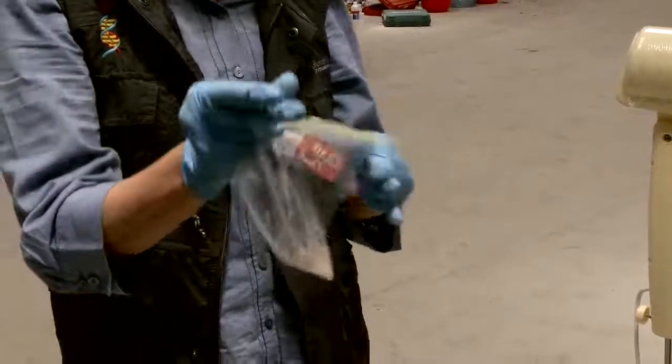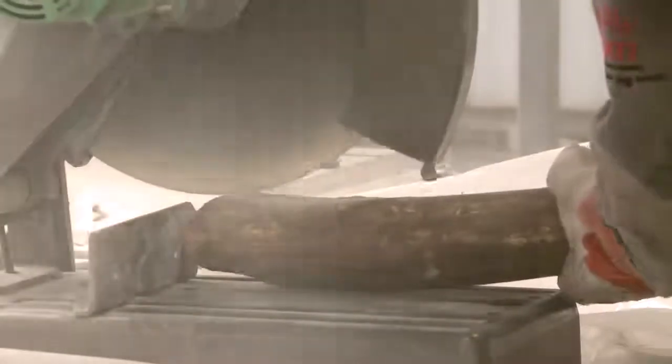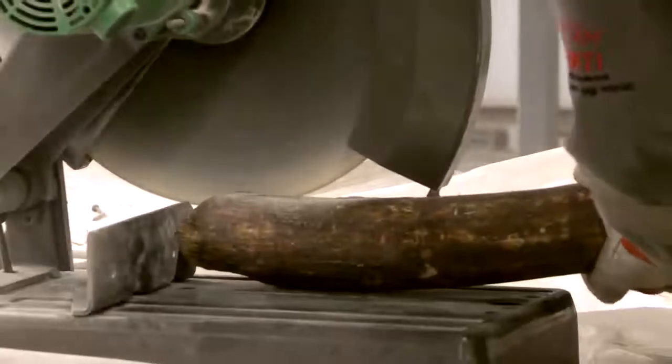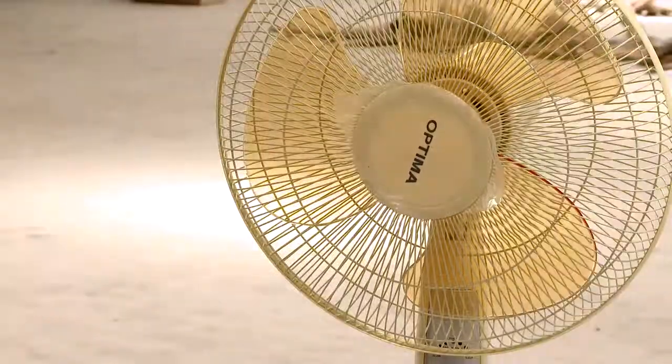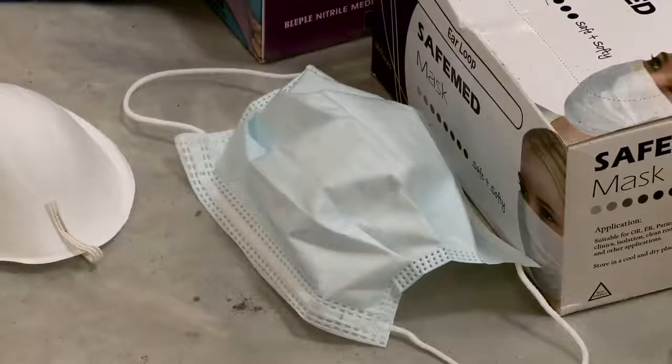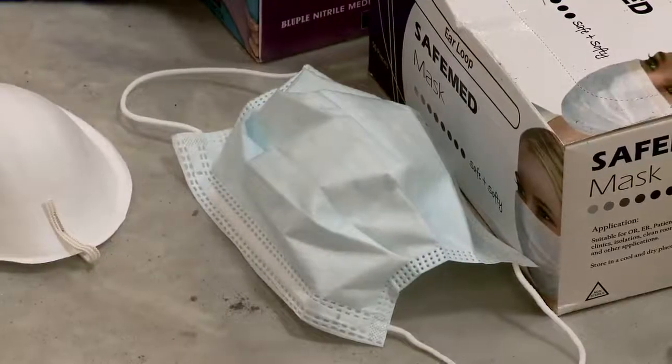When cutting the ivory, there will be a lot of dust. If you are in a closed environment, it might be helpful to use fans to blow the dust away from your group. Always wear a mask when the ivory is being cut.